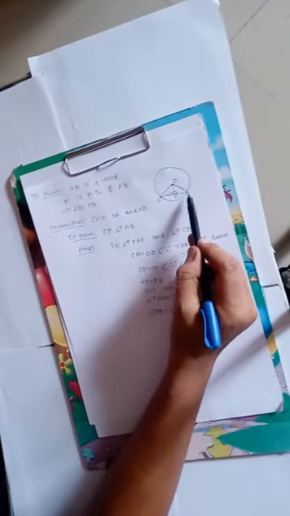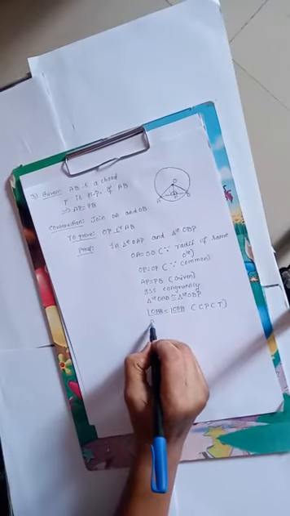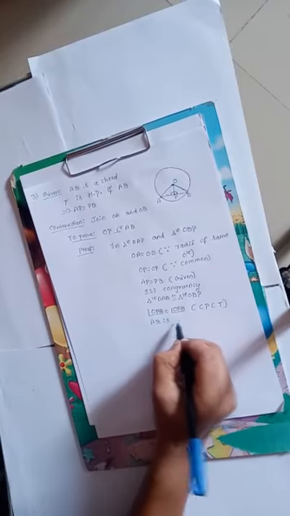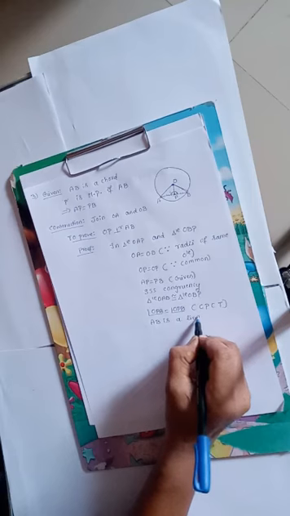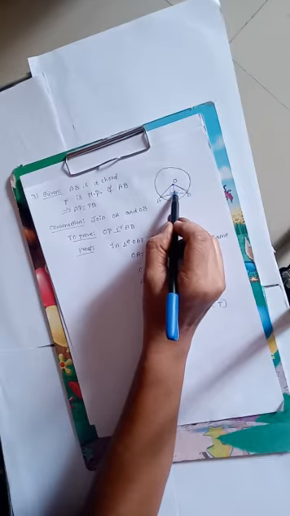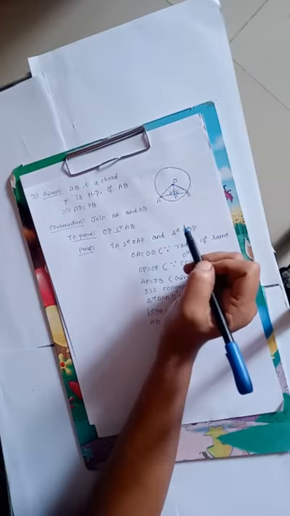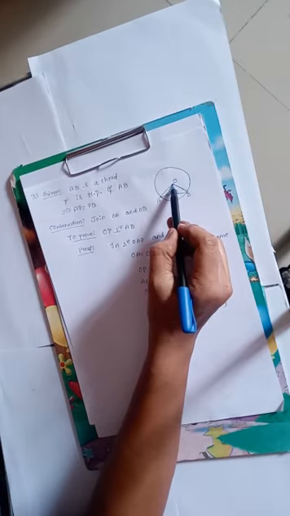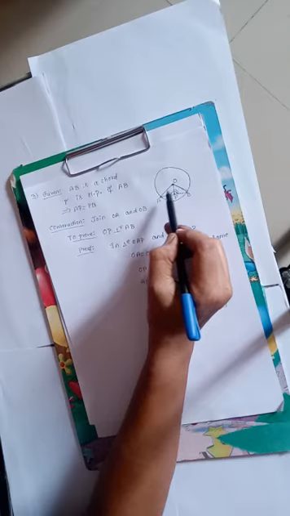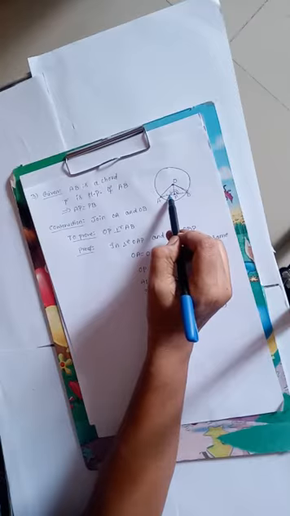For that, you take the AB line. AB is a line. See, on the AB line, the complete angle formed here is equal to 180 degrees. That is, angle OPA plus angle OPB equals 180 degrees.